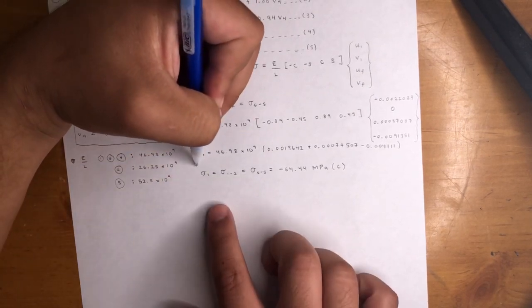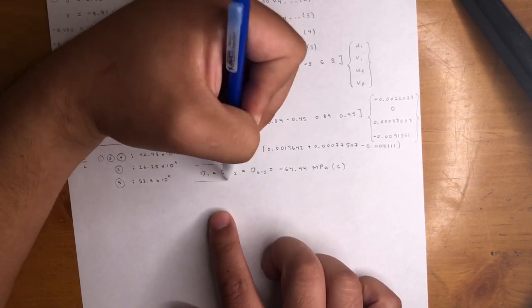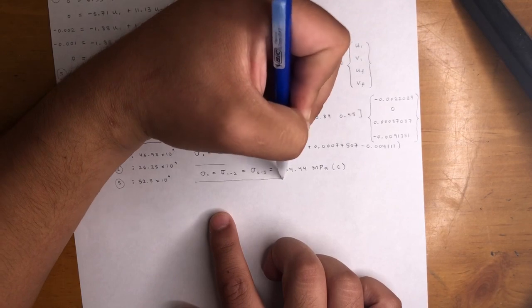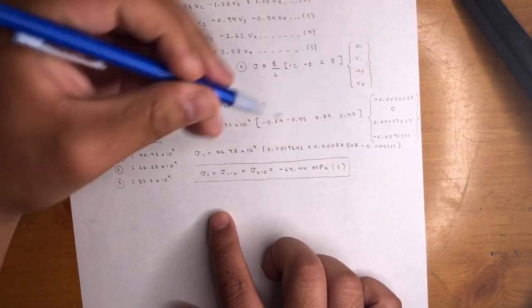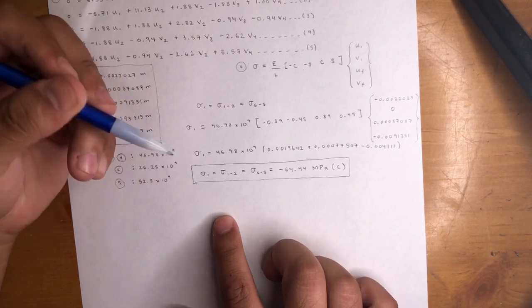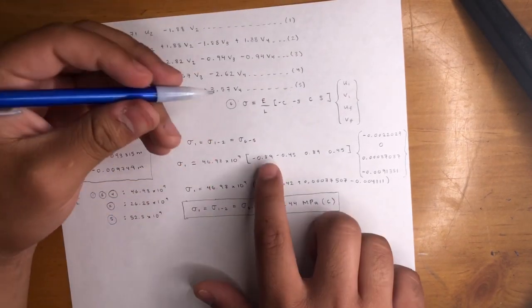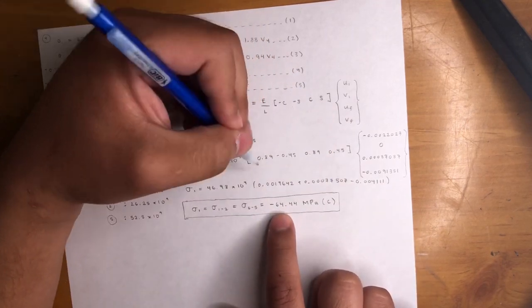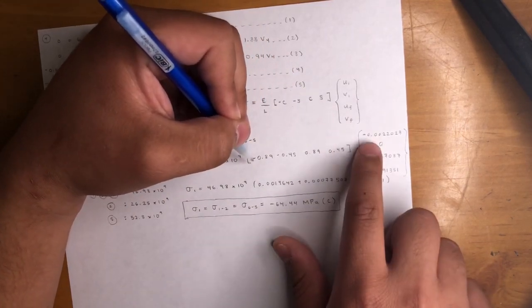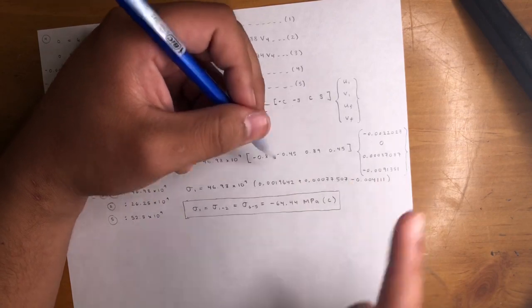Now, hold on. The reason I told you that direction of the nodes was important, let me show you an example real quick. You know how right here we got negative, cosine, cosine, and sine? This determined that it was in compression, right? Because negative times negative became positive, it's just a sign switch.